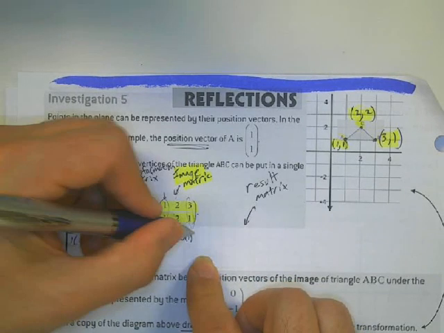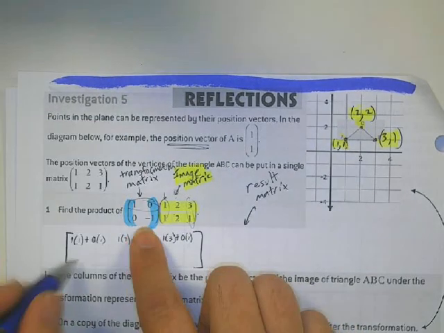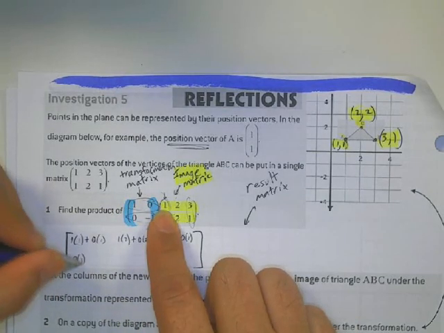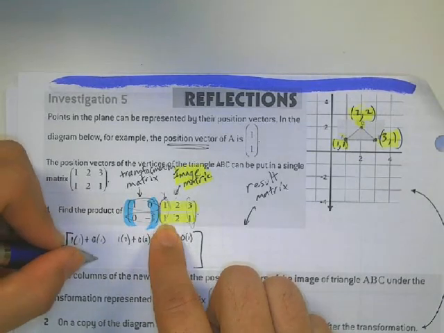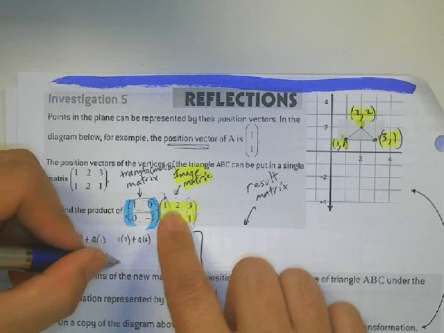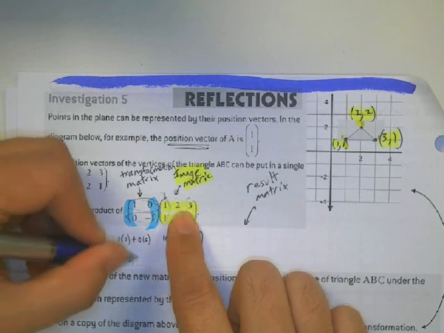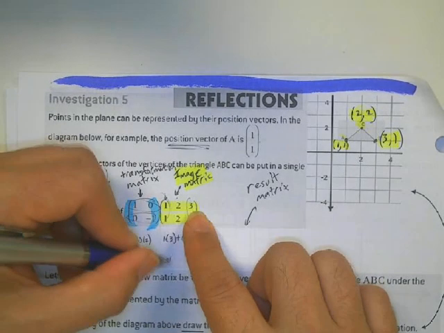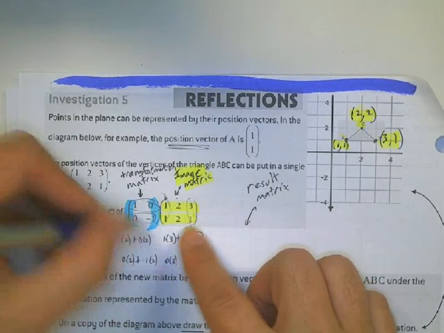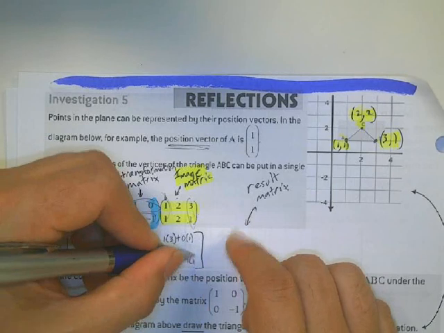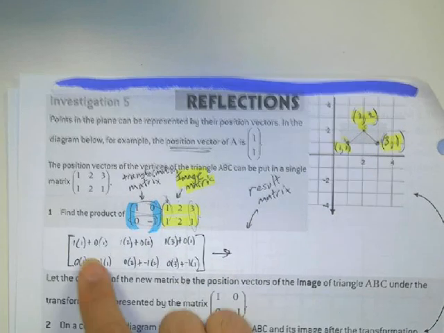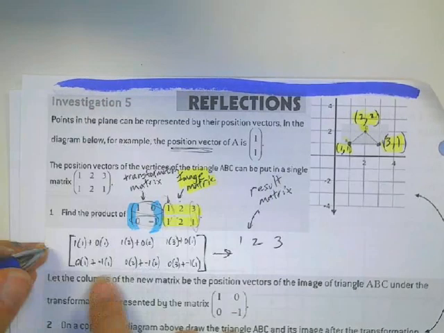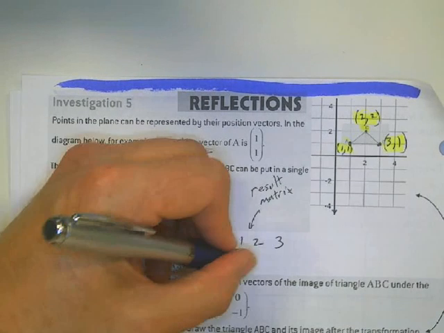Okay. And then so now we've got this row times this column for here. So 0 times 1 plus negative 1 times 1. 0 times 2 plus negative 1 times 2. And finally 0 times 3 and then plus negative 1 times 1. And our result matrix is going to give us 1, 2, 3, and negative 1, negative 2, negative 1.